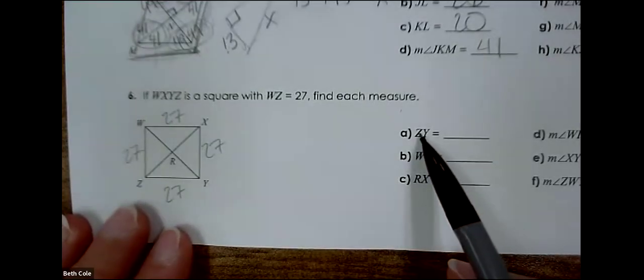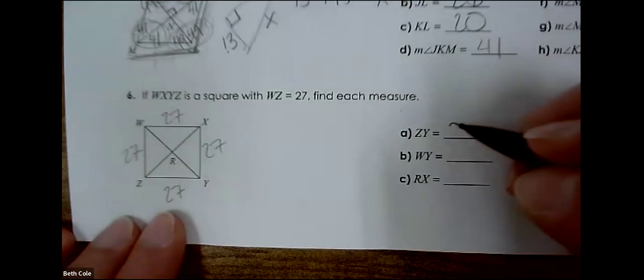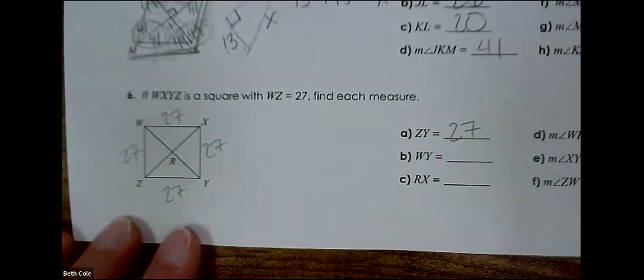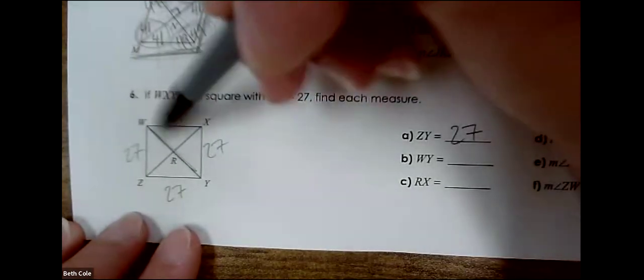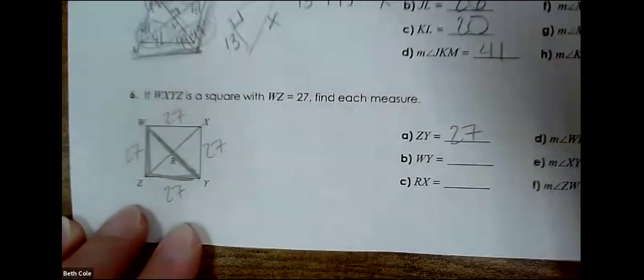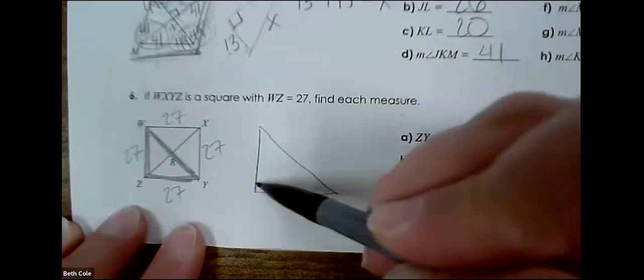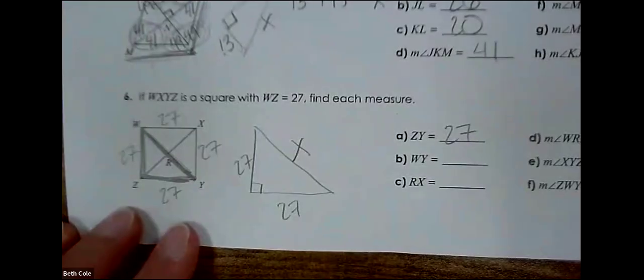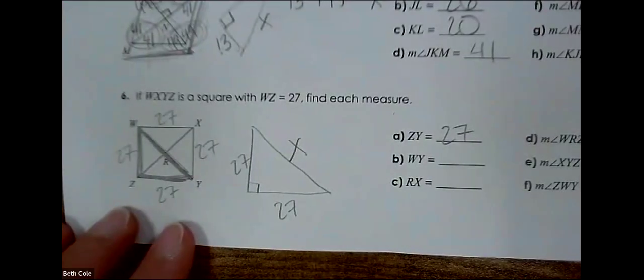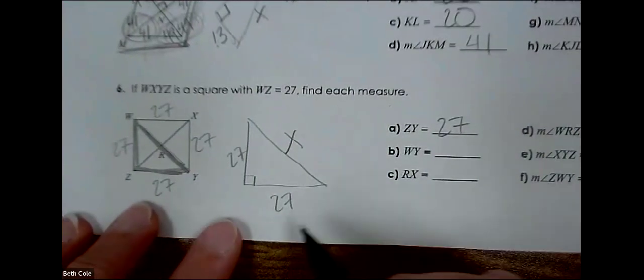All right, so going to fill this in. ZY is 27. Now, WY we're going to have to find. Okay, WY is this one. So what I'm going to do is pull out this triangle that I highlighted. This is 27, this is 27, this is the thing I need to find, and we have to set up a problem to put in the calculator. All right, I'll get you started.